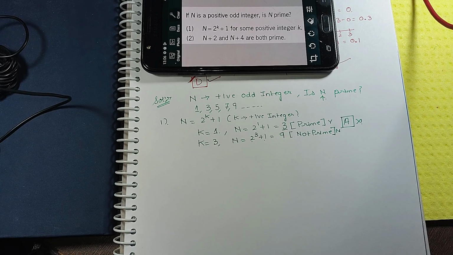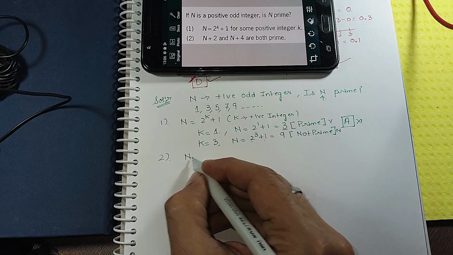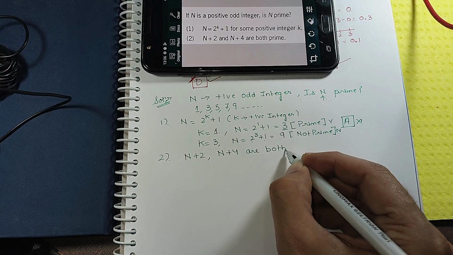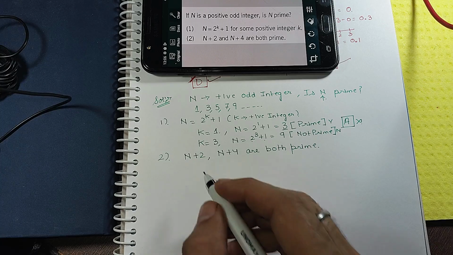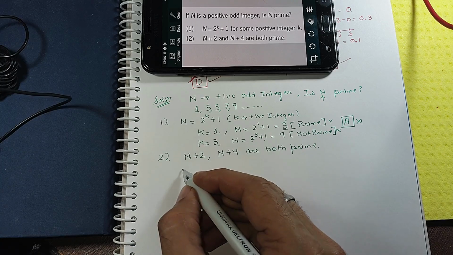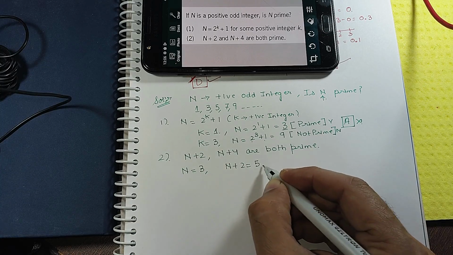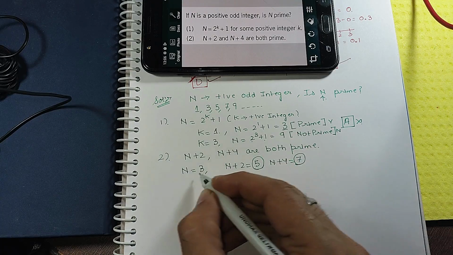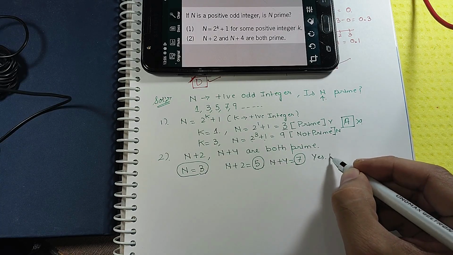Right? Now moving to statement 2. Statement 2 tells me that n plus 2 and n plus 4 are both prime. Right? So we will check the value for this. Now let us suppose n to be equal to 3. Right? If n is equal to 3, now n plus 2 is 5 and n plus 4 is 7. Now both these are prime, and this is also coming out to be prime. So I can say that yes, n is prime.